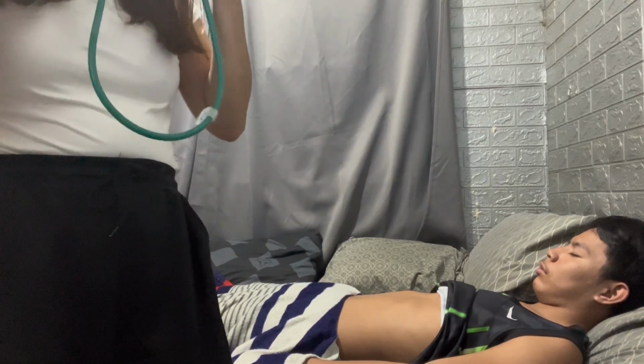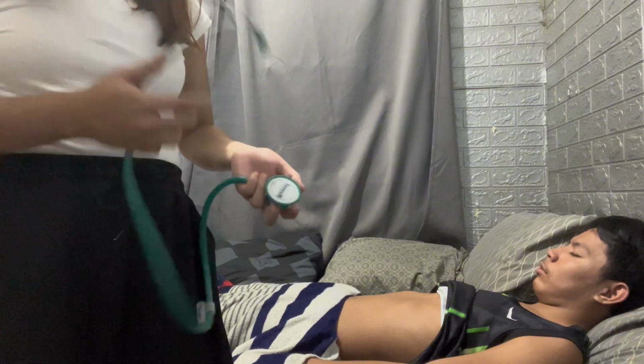After that naman po is we need to palpate yung specific organs niya.